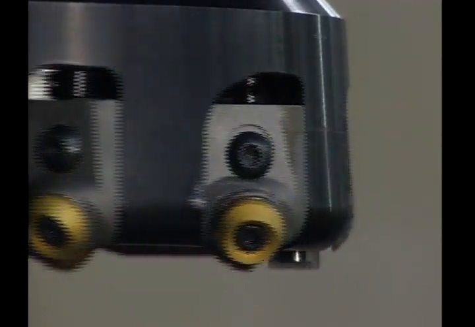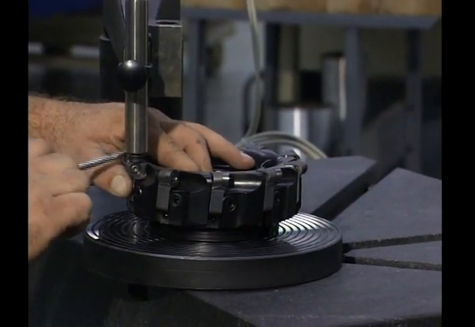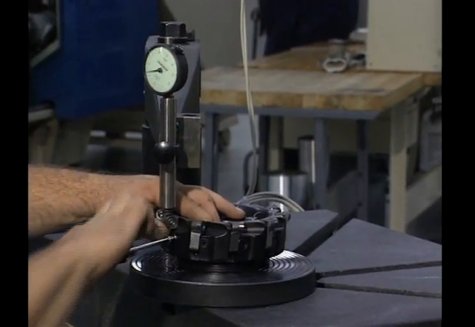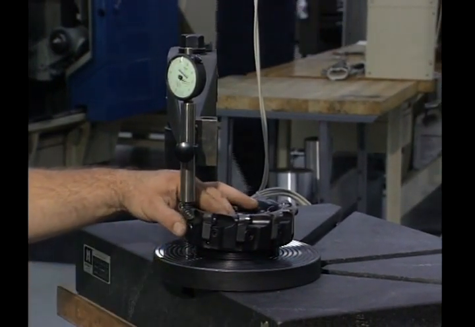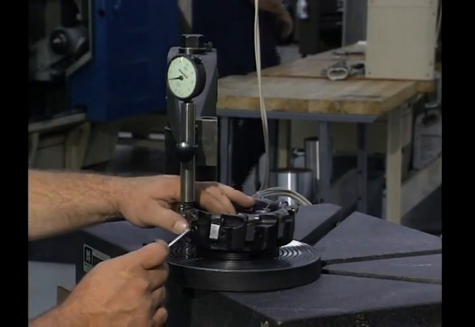Sometimes a single wiper insert in a cutter will improve the surface finish, even if all the others are roughing inserts. For best surface finish and longest tool life, all inserts must be preset to carry an equal load. One or two inserts protruding further than the others will carry the cutting load and wear out prematurely.